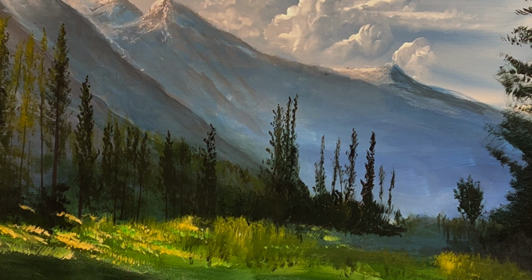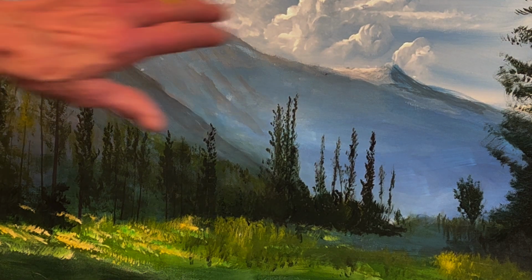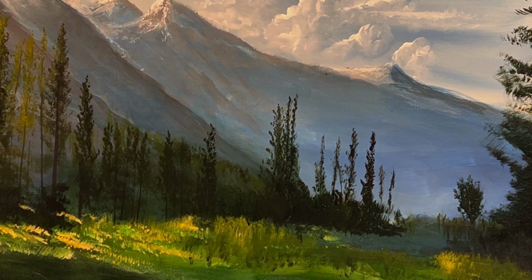And as we come forward, this area down in here is dark, dark, dark green. And I want it dark because that's what's going to kind of frame the image. As I said before, I like my edges dark, and it will frame the image.